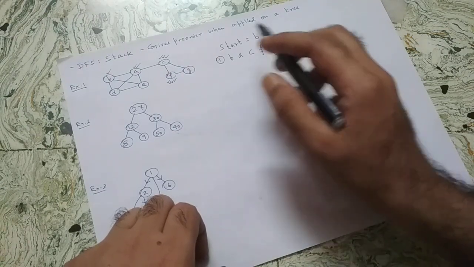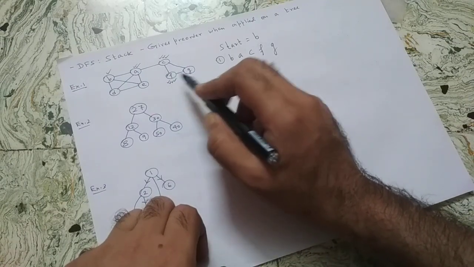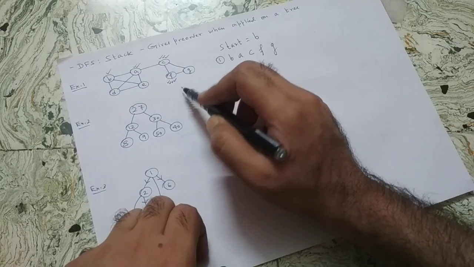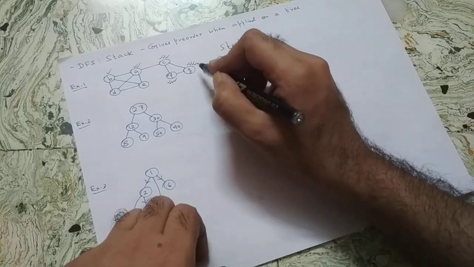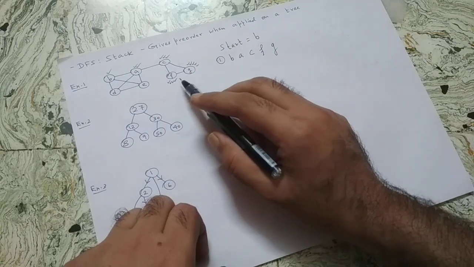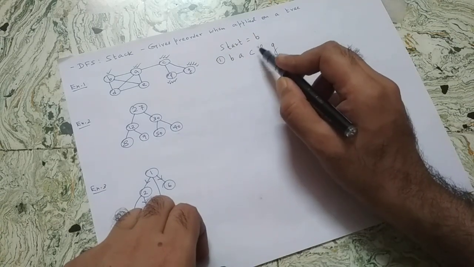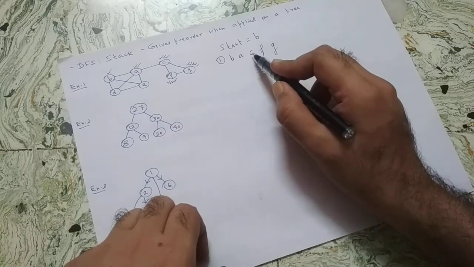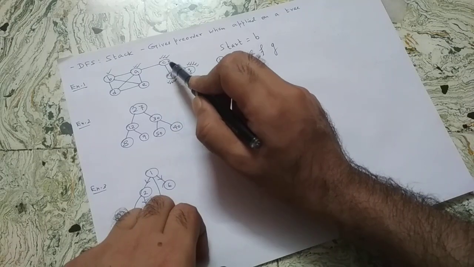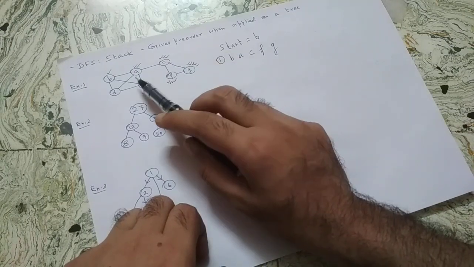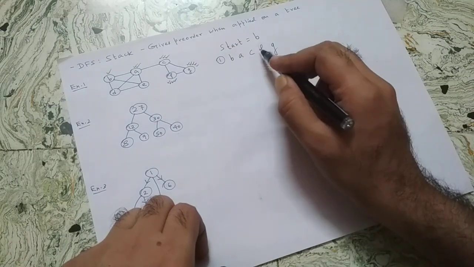Which is the previous vertex? F. So now I'll look at the adjacent vertices of F again, C and G. But both C and G have been visited, right? So what will I do? I will again backtrack and go to the previous vertex, which is the previous vertex to F, C. Okay. Now I look at the adjacent vertices of C. The adjacent vertices of C are A, F and G, all of which have been visited. So again I have to backtrack.